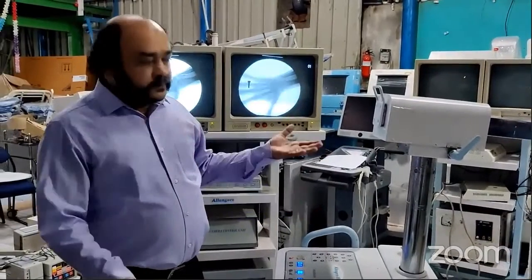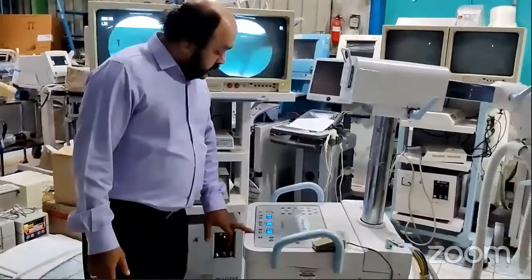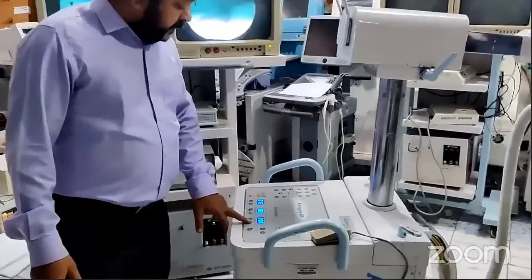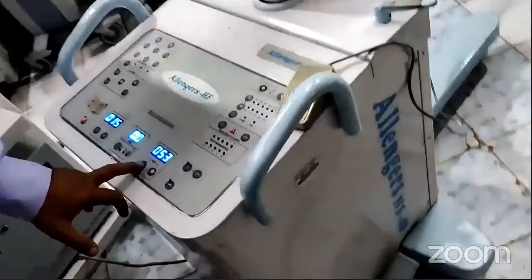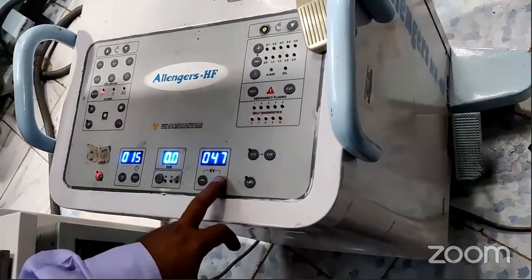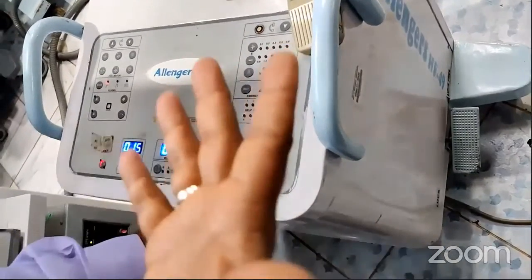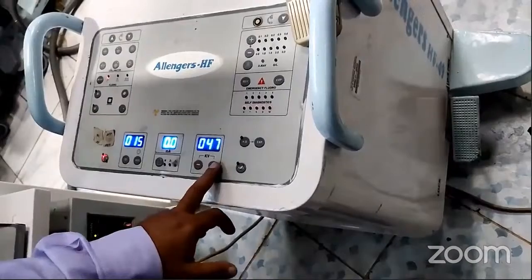Here we are setting about 58 kV. You reduce this kV depending on the object. Suppose I am going to take my hand, I can keep about 40 to 50.